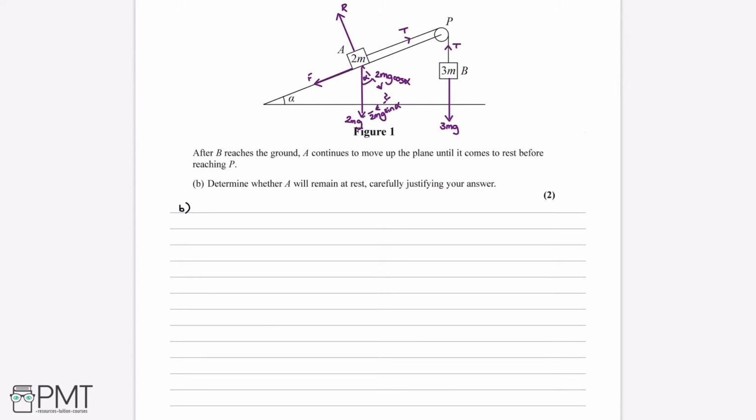After B reaches the ground, A continues to move up the plane until it comes to rest before reaching P. Part B asks, determine whether A will remain at rest, carefully justifying your answer. So we know that the two options of what A can do once it's reached P is it can either remain at rest, which is what we're told in the question, or it can move down the plane. And the reason it can't move up the plane is because we're told it reaches P. So if it's right up by P, it can't move any further, which means it has to come down the plane again. And the reason this is important is it affects the way that the friction will act.